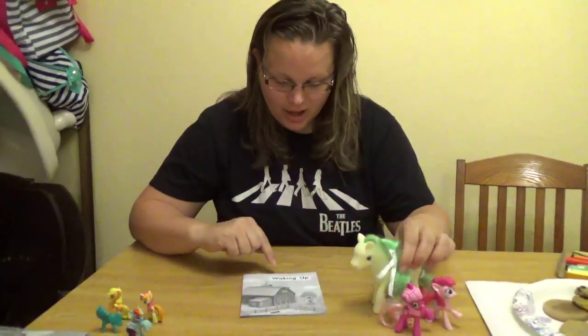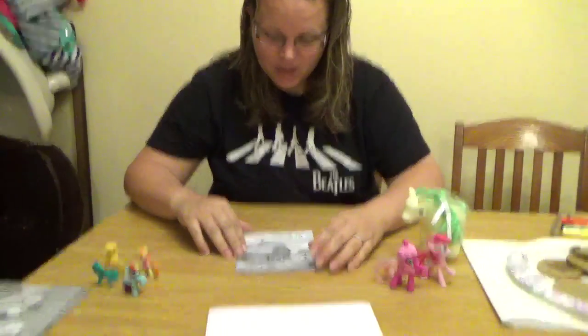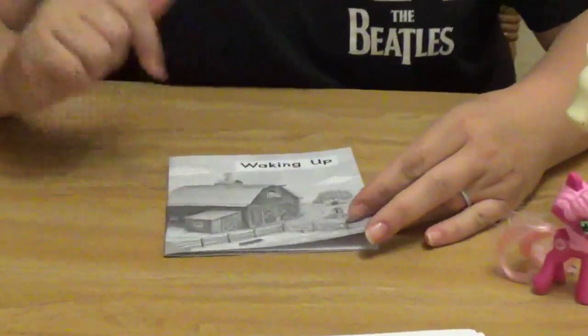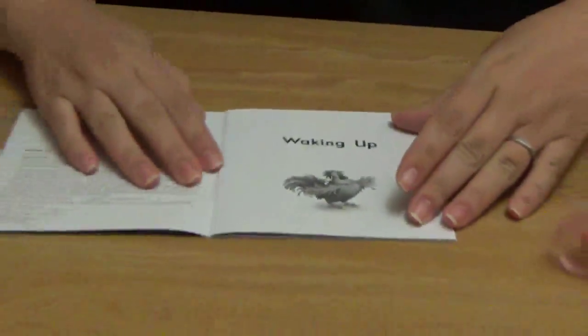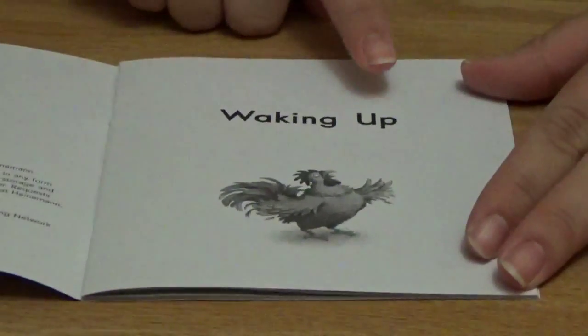It's called Waking Up, and it has a barn, and I'm thinking it has some animals on the farm, in the barn. And again, this is Waking Up.